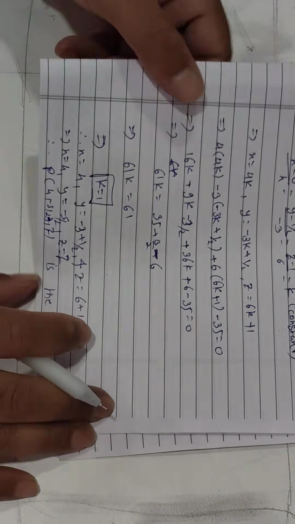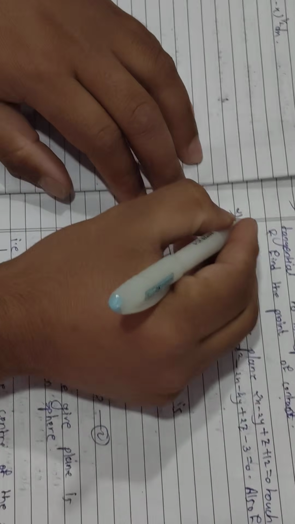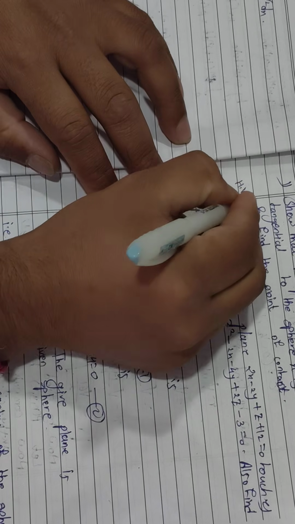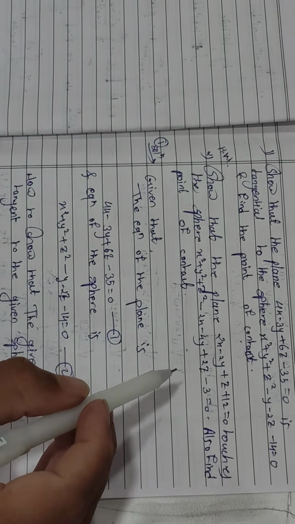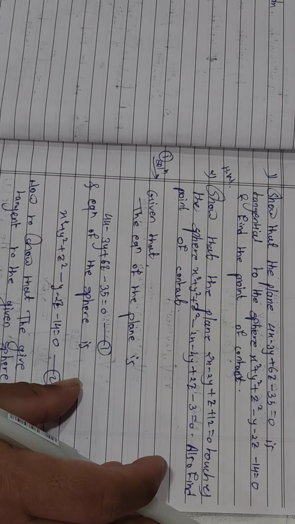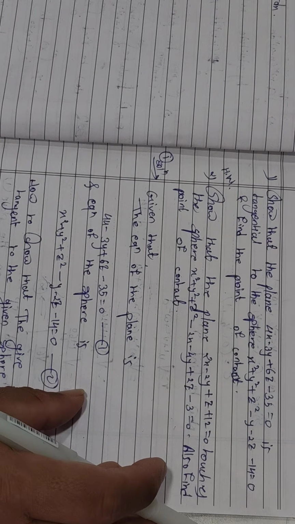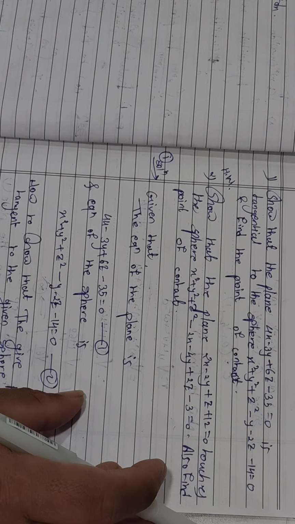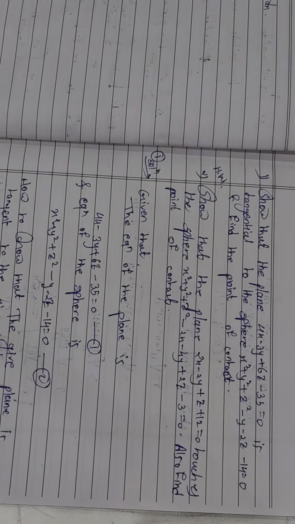Also note that the second example is also important. This is for homework. Show that the plane 2x minus 2y plus z plus 12 equals 0 touches the sphere x square plus y square plus z square minus 2x minus 4y plus 2z minus 3 equals 0. Also find the point of contact.